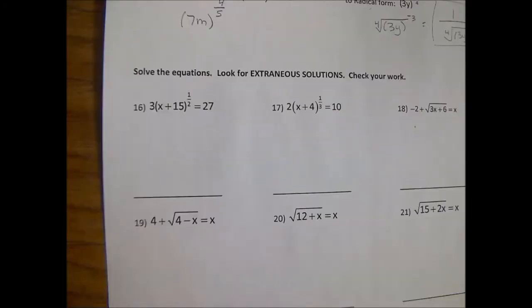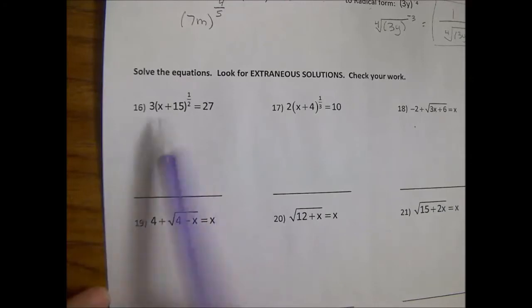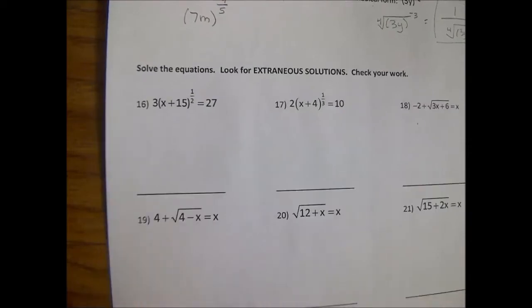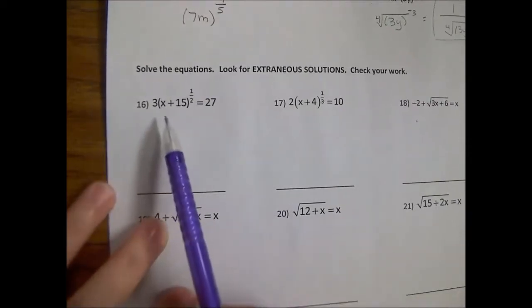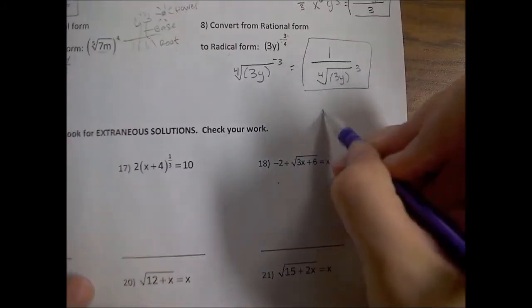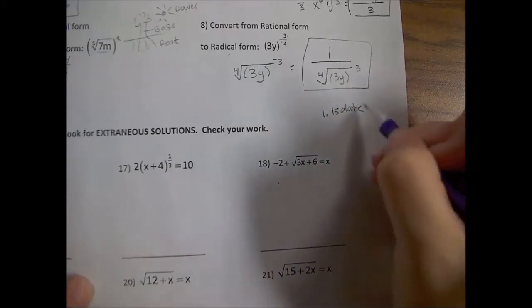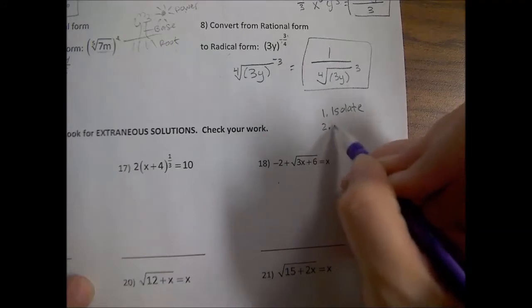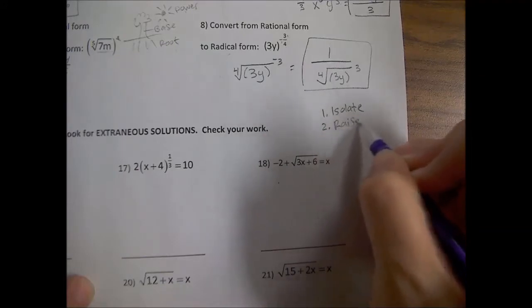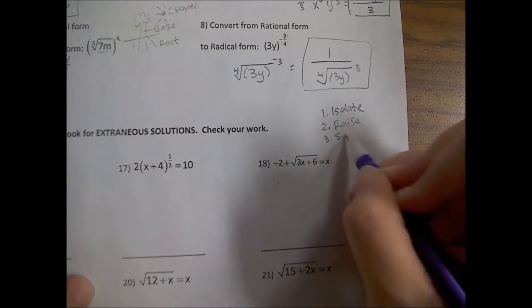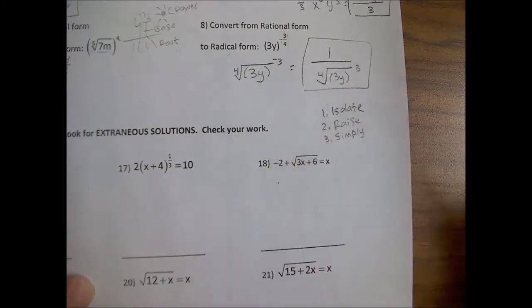All right, our third section, number 16. I don't know why I went from 8 to 16, but we did. This bottom section is all about solving our radical equations. So we're going to start right here with 16. Remember, we had 3 steps when we had to solve. Step 1 was to isolate that radical. Step 2 was to raise both sides to the matching root power. And then your last step was to simplify and get x by itself.